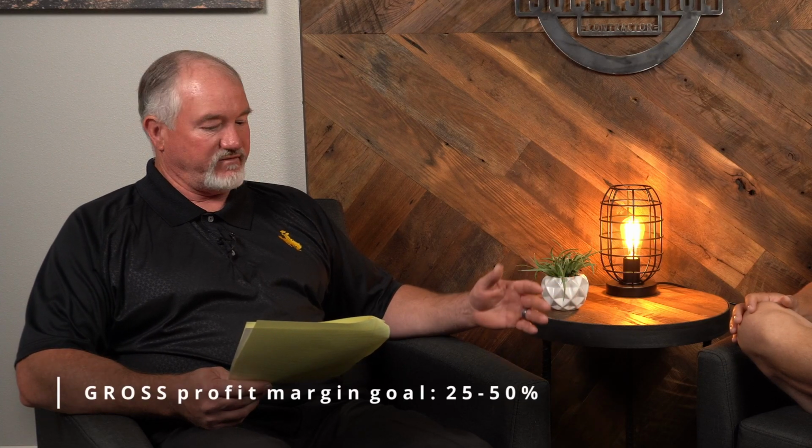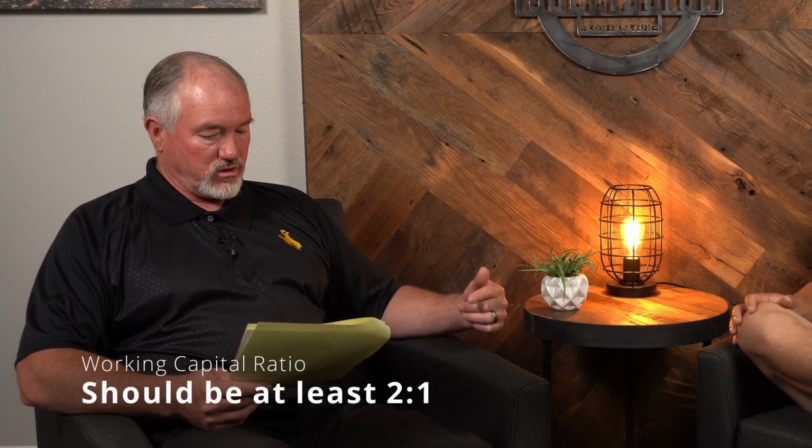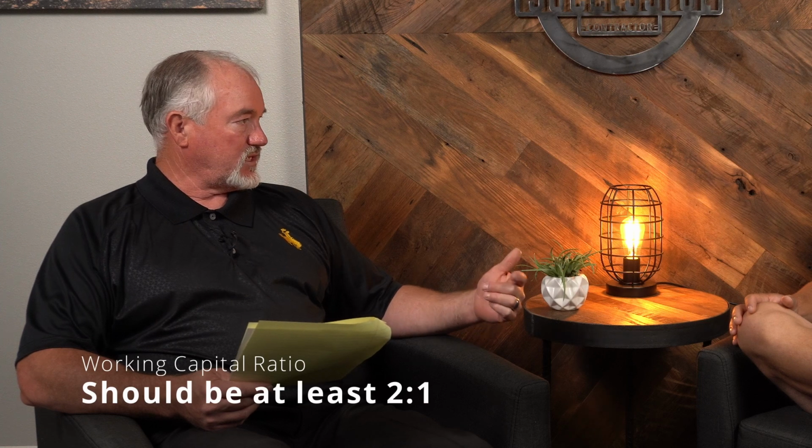There are different industry standards. Gross profit margin, for example, is your revenues less your direct costs, which would be your labor, materials, and subcontractors. As we've already said, we should be between 25 and 50% with most construction contractors. Your working capital ratio should be at least 2 to 1, so your current assets should exceed your current liabilities 2 to 1.